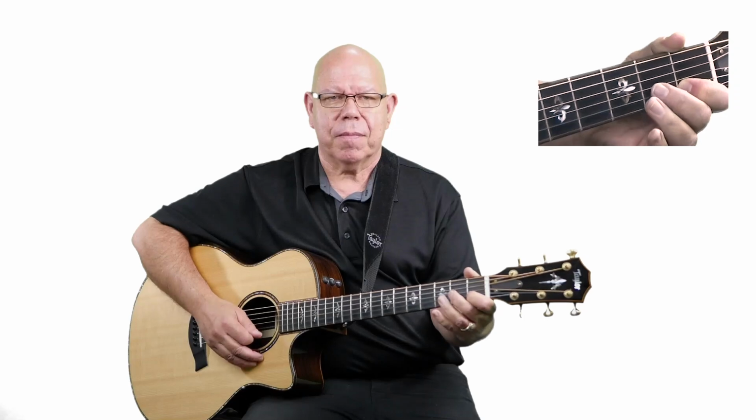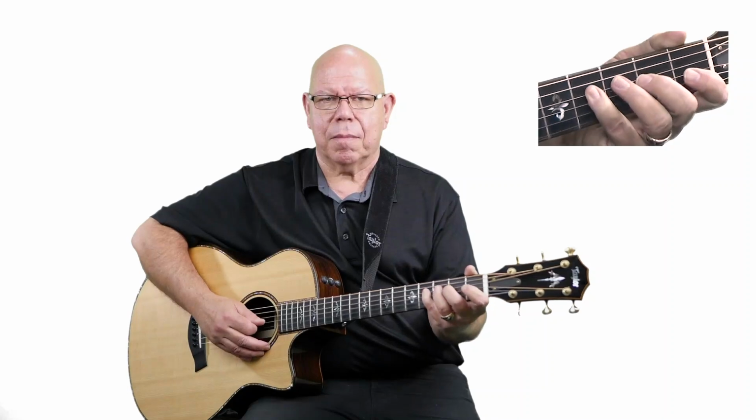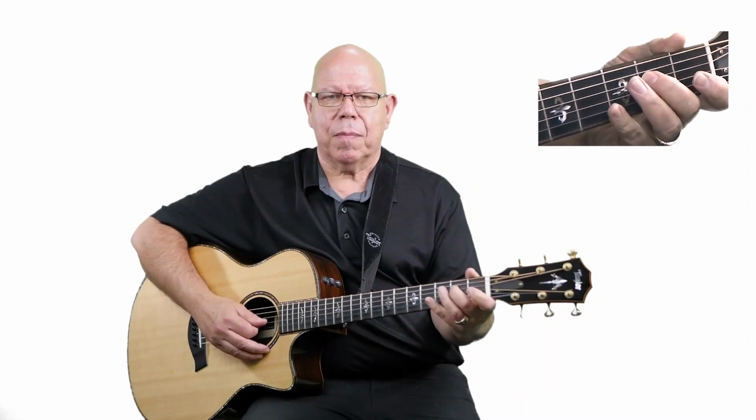So even though they share the same chords, the way you determine if it's major or minor is really the resolution. And the same thing's going to be true of the melody. If I start on C and resolve to E, it's going to sound minor. If I resolve to G, it's going to sound major.